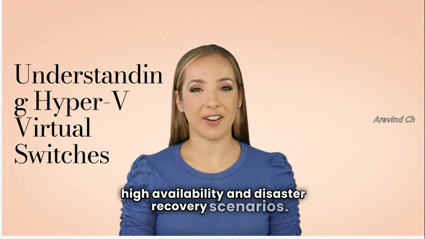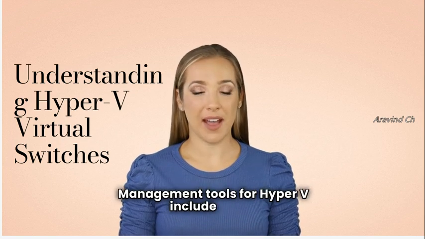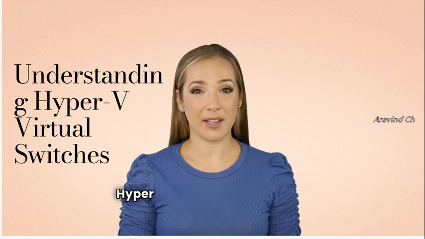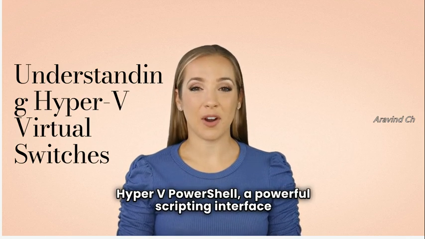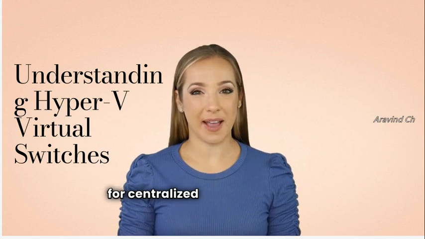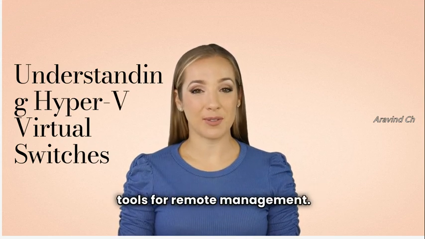disaster recovery scenarios. Management tools for Hyper-V include Hyper-V Manager, a graphical interface for managing Hyper-V, PowerShell, a powerful scripting interface for automation, System Center Virtual Machine Manager for centralized management, and Remote Server Administration Tools for remote management.